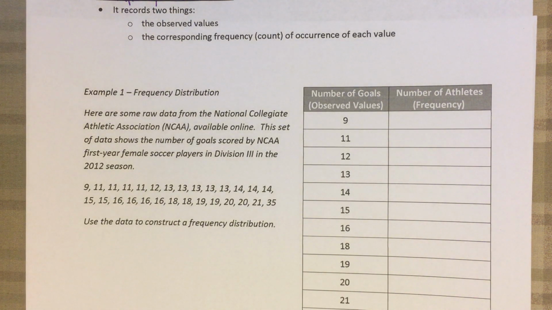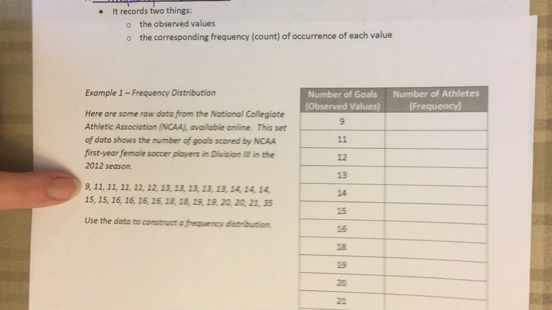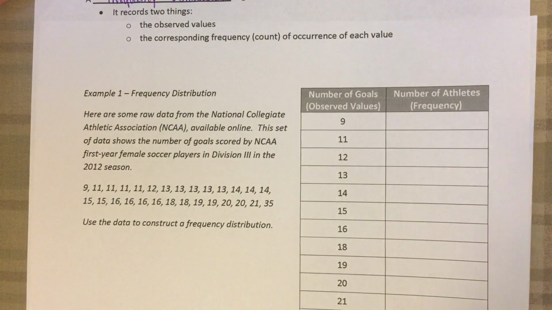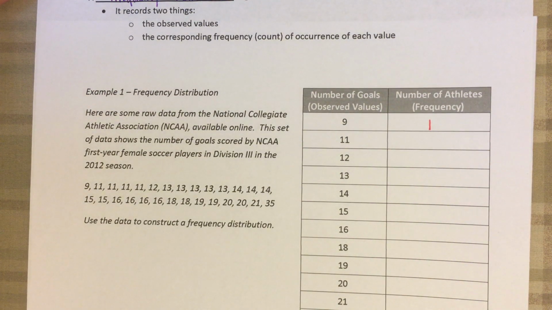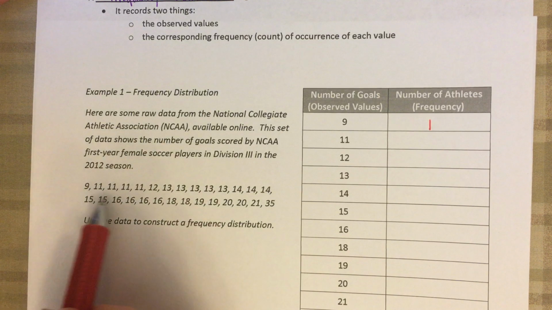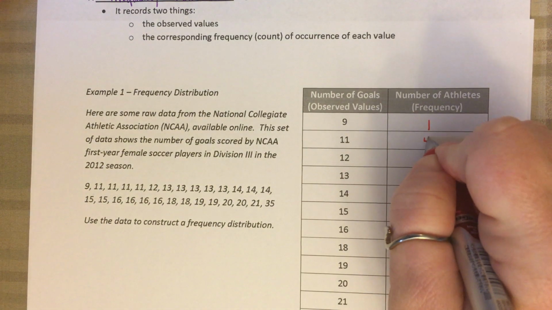So we're going to count how many times these different values occur in our data set. Our first entry here is 9, so we had one athlete that scored 9 goals. If we look at 11, 1, 2, 3, 4, we have 4.